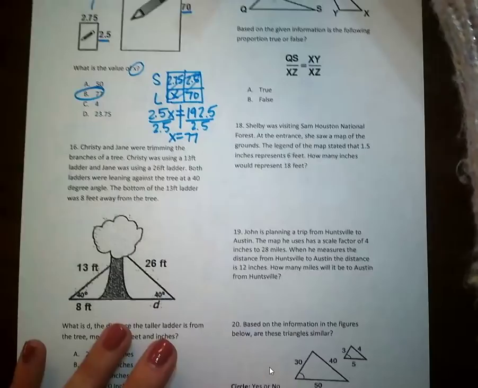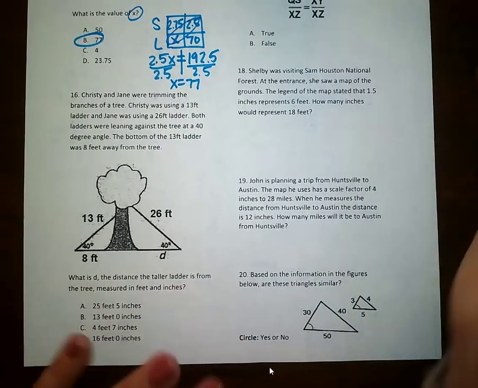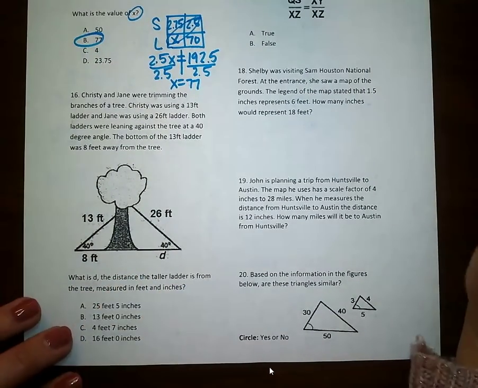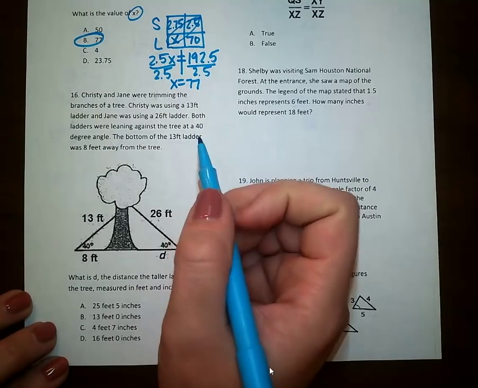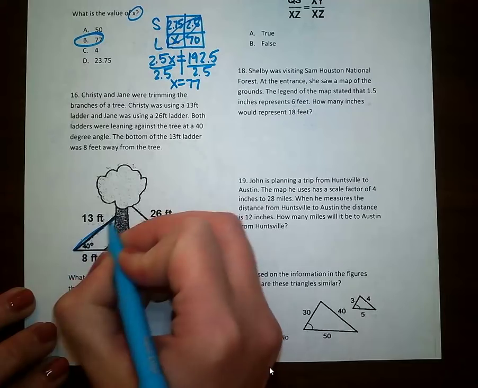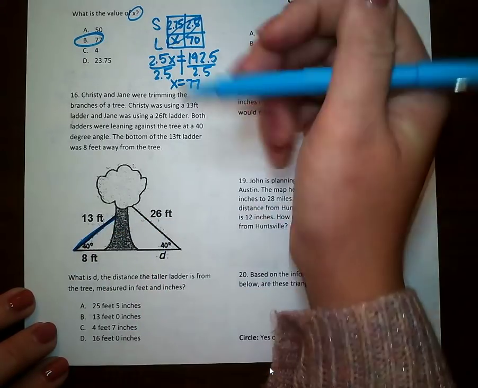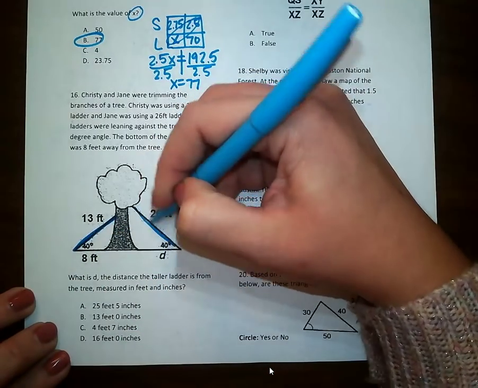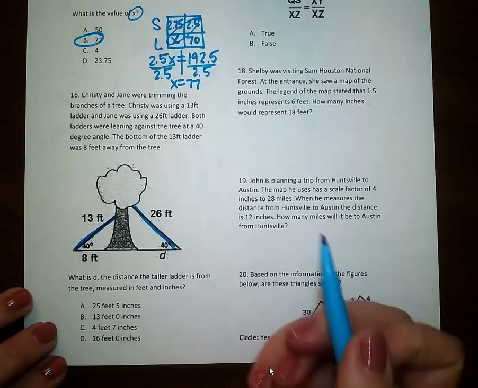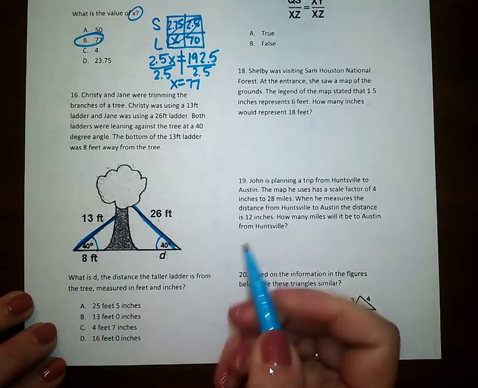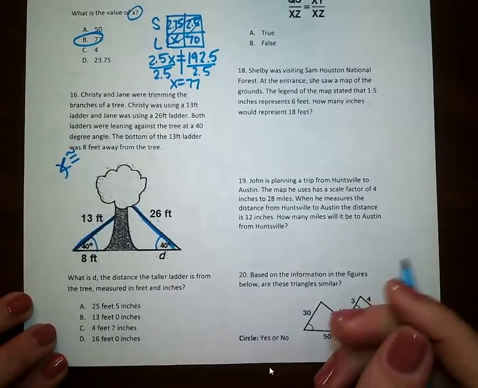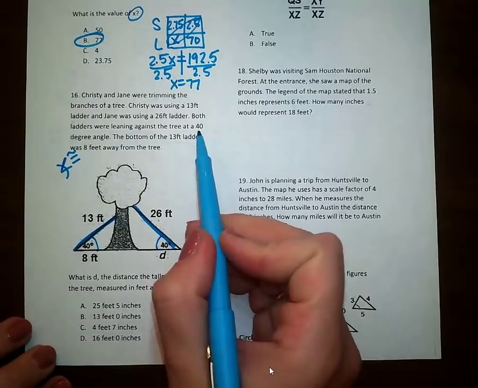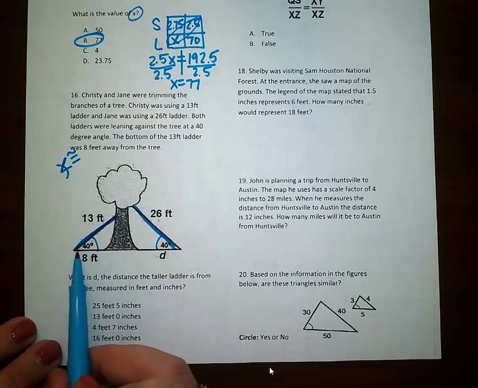All right, number 16, some of you guys saw on the Jeopardy. So if you did, this is the same type of question. It says, Christy and Jane were trimming the branches of a tree. Christy was using a 13-foot ladder. So there's the ladder. And Jane was using a 26-foot ladder. Both ladders were leaning against the tree at a 40-degree angle. That's just telling us that their angles are congruent, right? It's trying to tell us that they're similar figures. The bottom of the 13-foot ladder was 8 feet away.